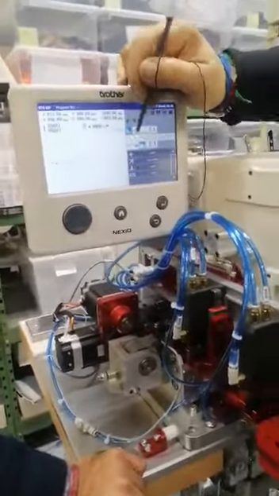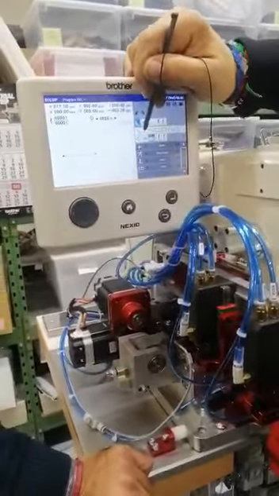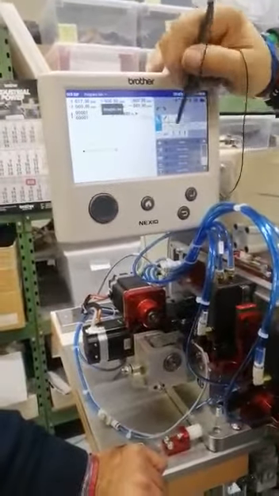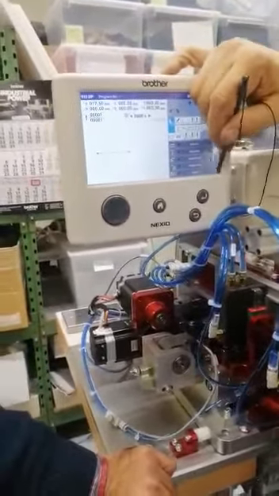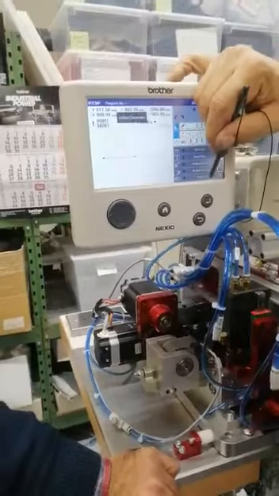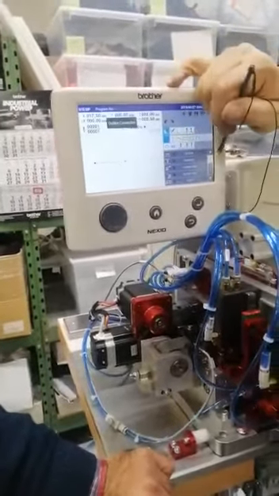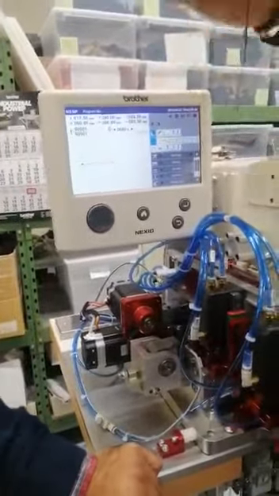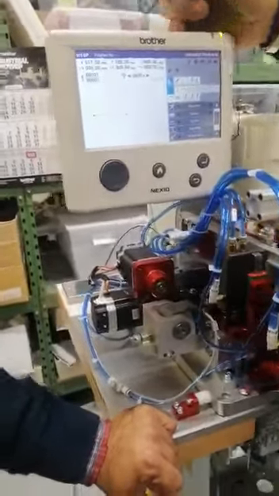Now we have reached the start sewing point exactly. Now this is the programming. On the sewing line, always change to stitch here, otherwise it makes problems. Stitch length 2.5, same as normally. It depends on the bar, same as normally.